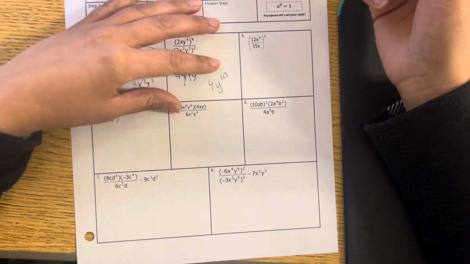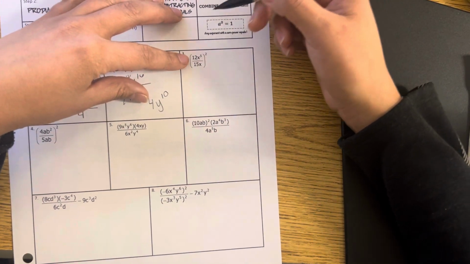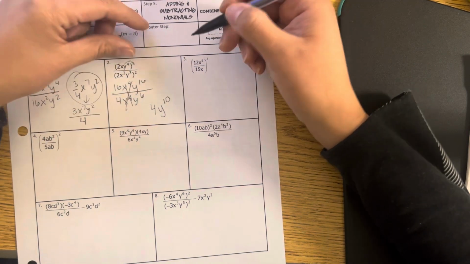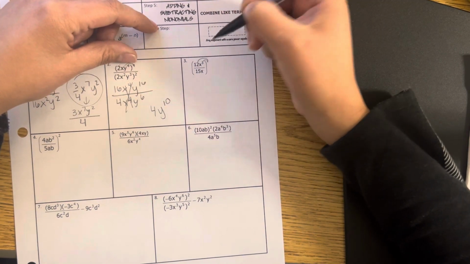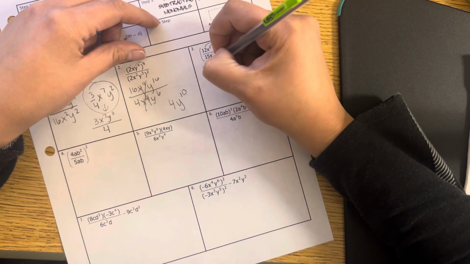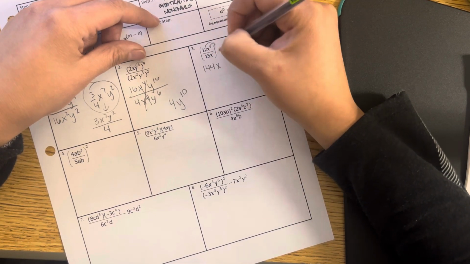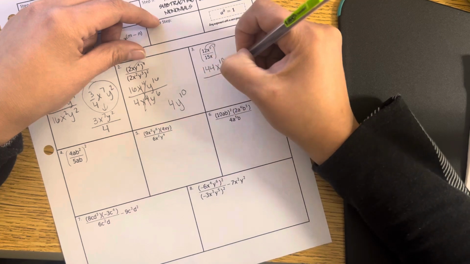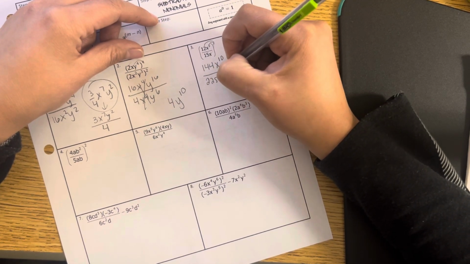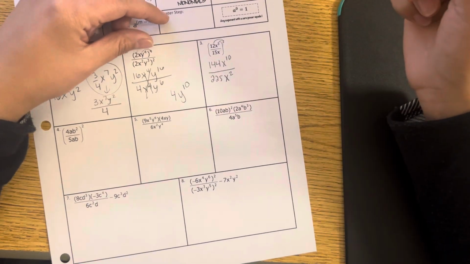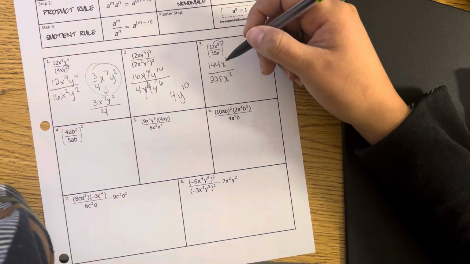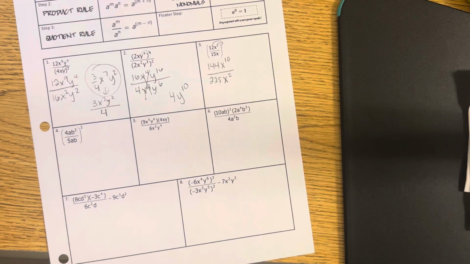So far, so good. Number 3, anytime you see a power or exponent outside the parentheses, it applies to everything inside the parentheses. So I'm going to distribute this 2 to the numerator and the denominator. So 12 squared is 144. X would be 10 because 5 times 2. 15 squared would be 225, and then it would be x squared because 1 times 2. And 144 over 225 is, excuse me.